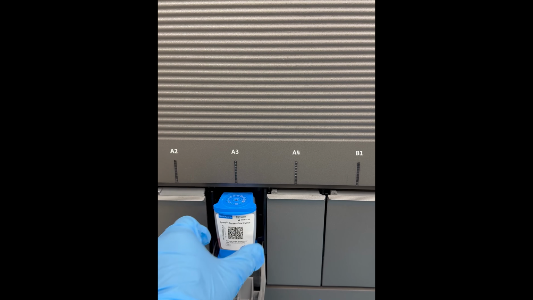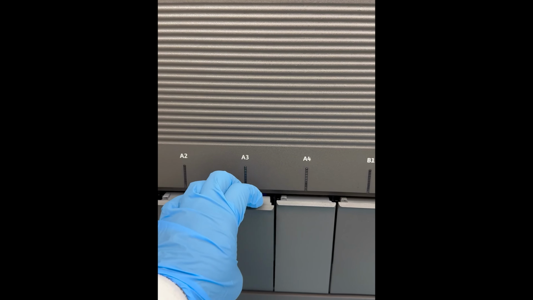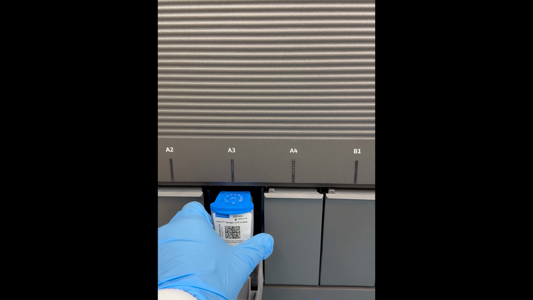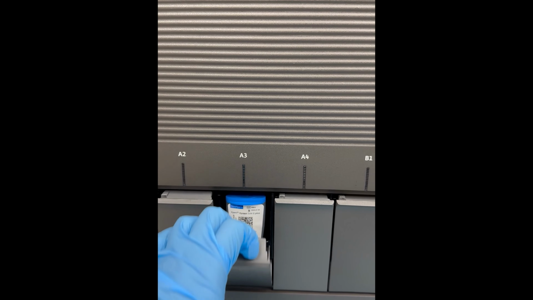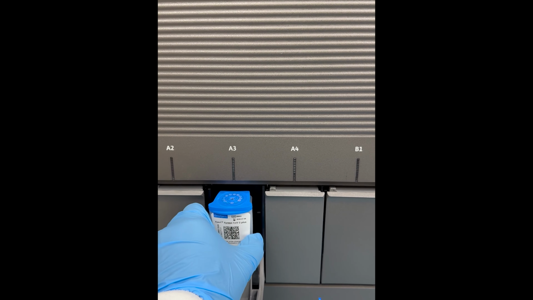So this video is an example of a single testing of COVID PCR. The sample required is a nasopharyngeal swab and testing takes about 35 minutes.